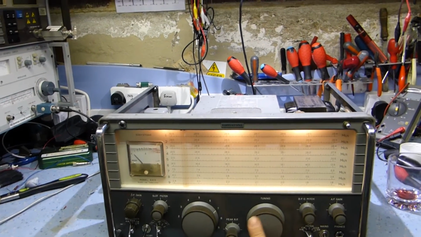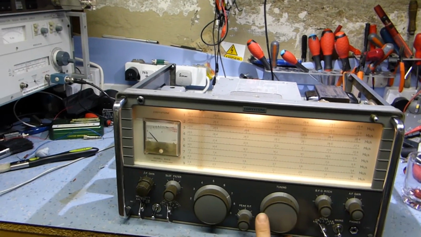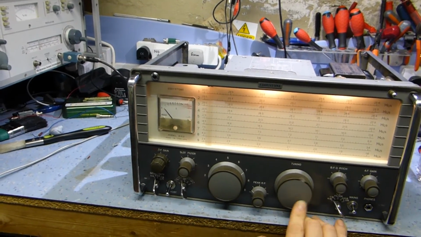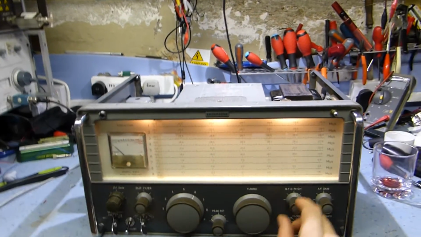It's important to keep checking the peak frequency. As you're moving frequency, the resonance of the aerial changes. You need to keep it in tune. Band 6.